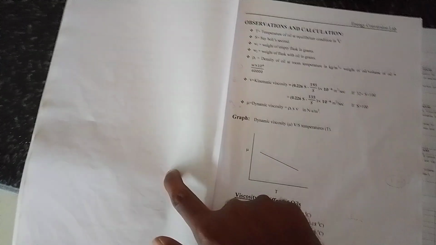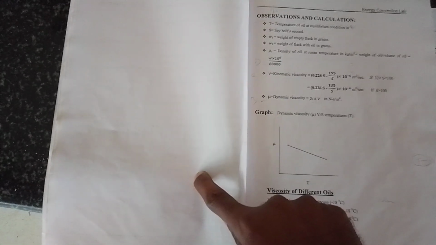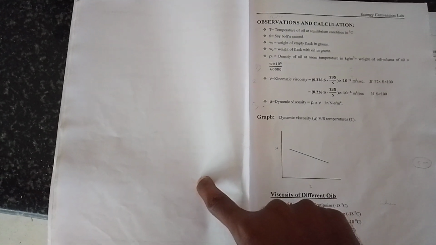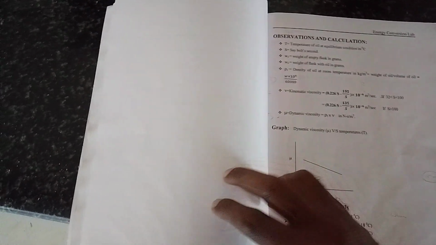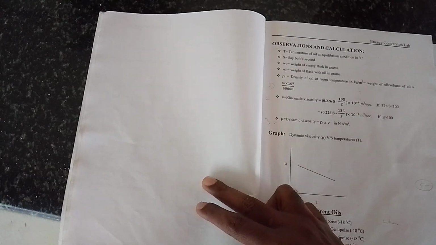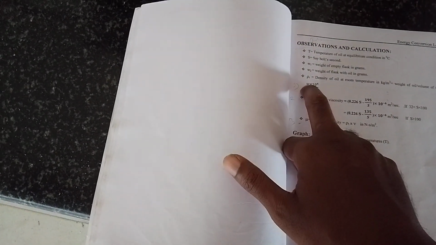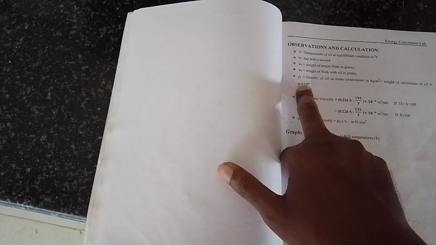Based upon that you are going to find the density of the oil. The weight difference between the flask with 60 cubic centimeters of oil collected and without the oil is what you note down. From this equation you are going to find the density of the oil.